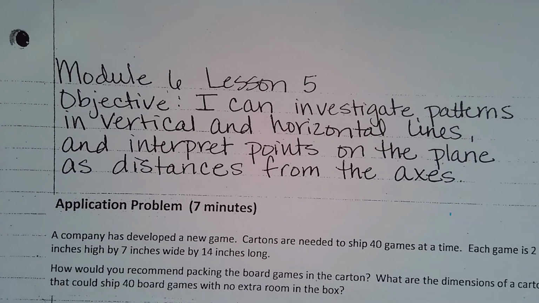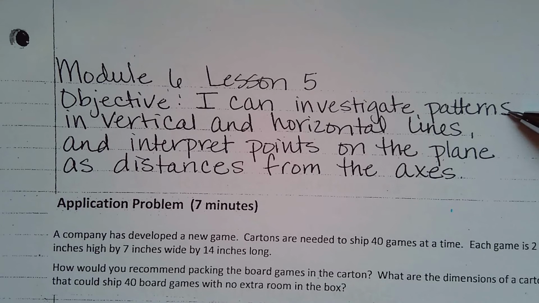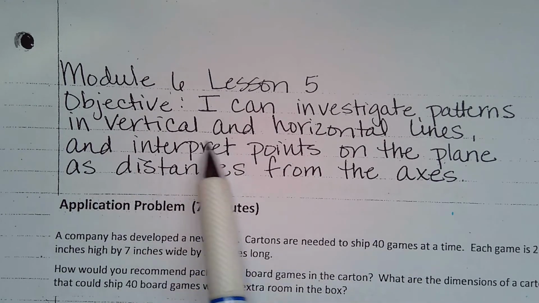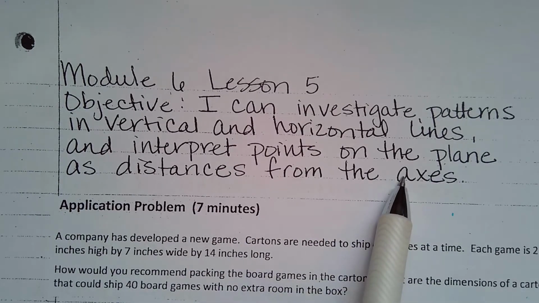This is Module 6, Lesson 5. Read the objective with me out loud while I read it. I can investigate patterns in vertical and horizontal lines and interpret points on the plane as distances from the axes.